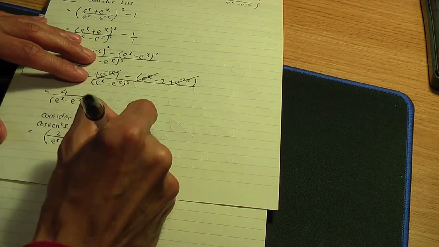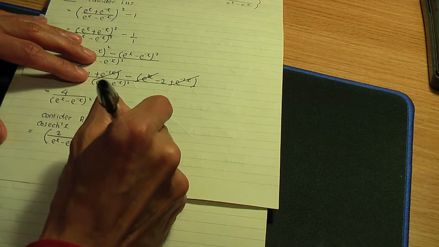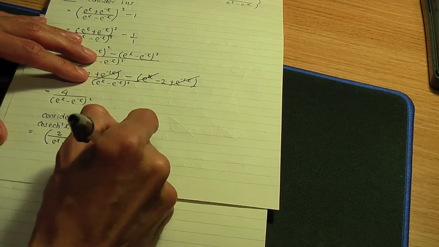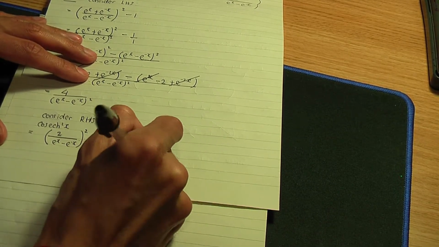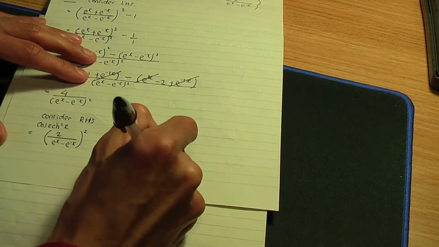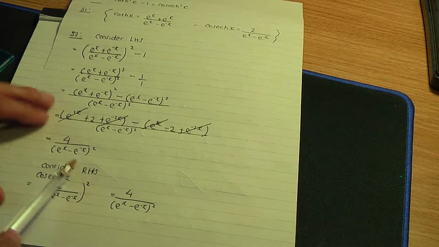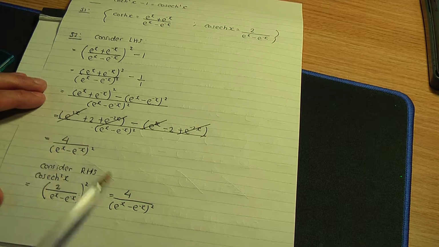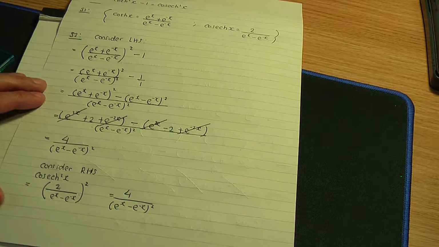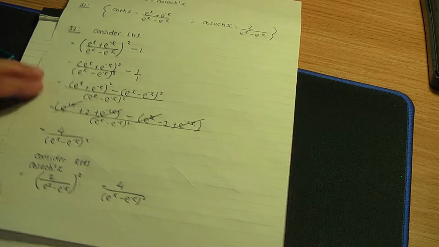As you can see, 2 squared is 4, over, and then we leave it as e to the x minus e to the minus x squared. And there you go. Left hand side equates to right hand side, so you proved your identity.